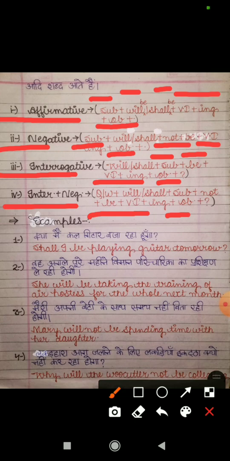Now let's see the examples to understand these formulas better. First sentence is, क्या मैं कल गिटार बजा रहा होऊंगा. So here मैं, that means I is subject and I के साथ हम shall लगाते हैं. Shall I be playing guitar tomorrow?